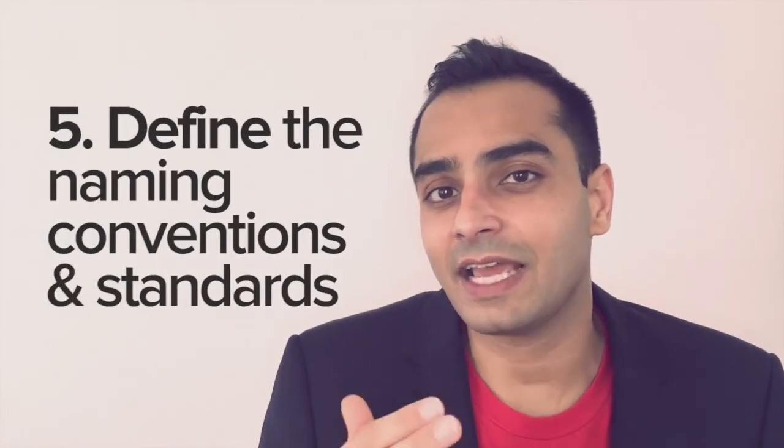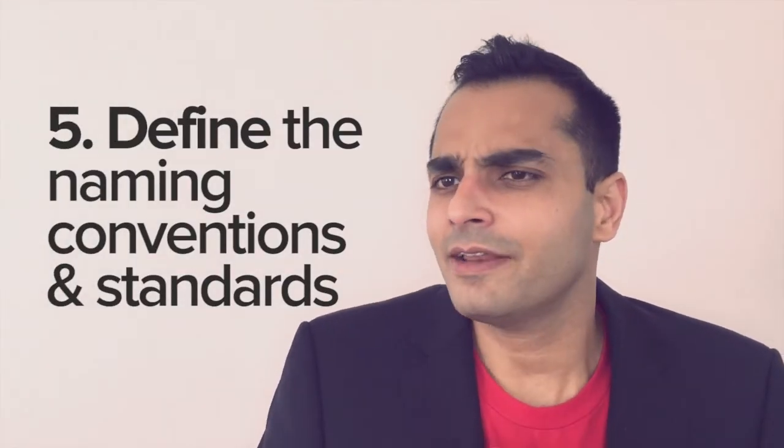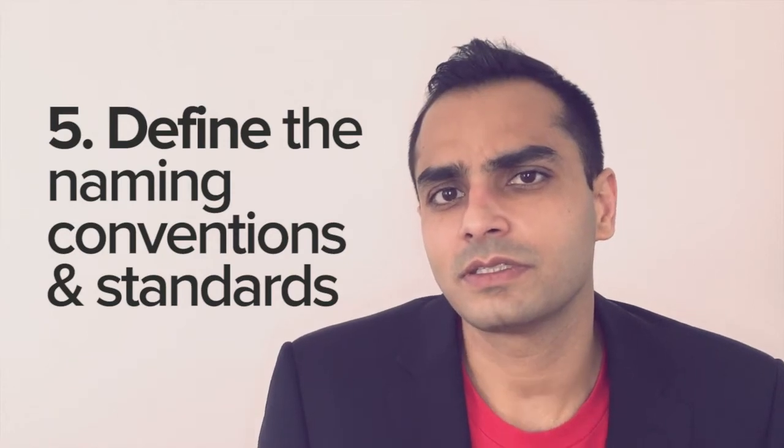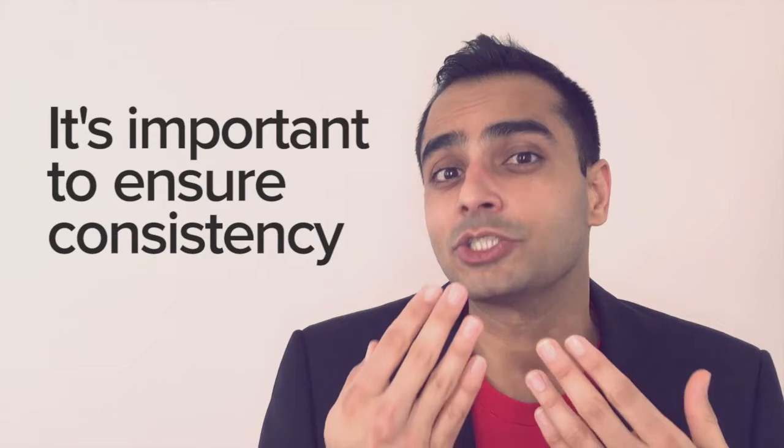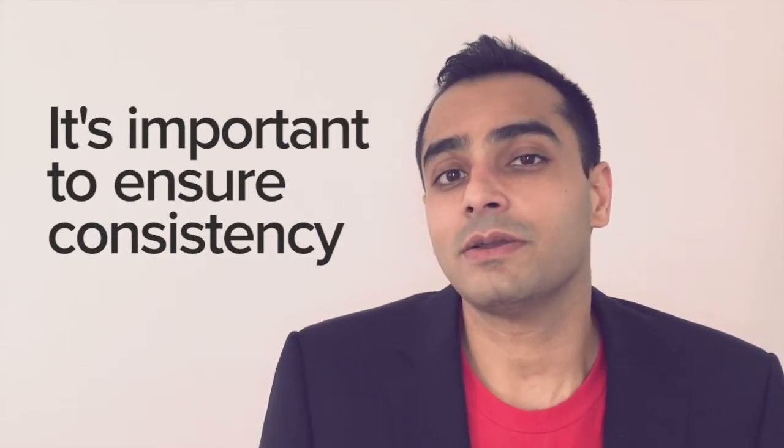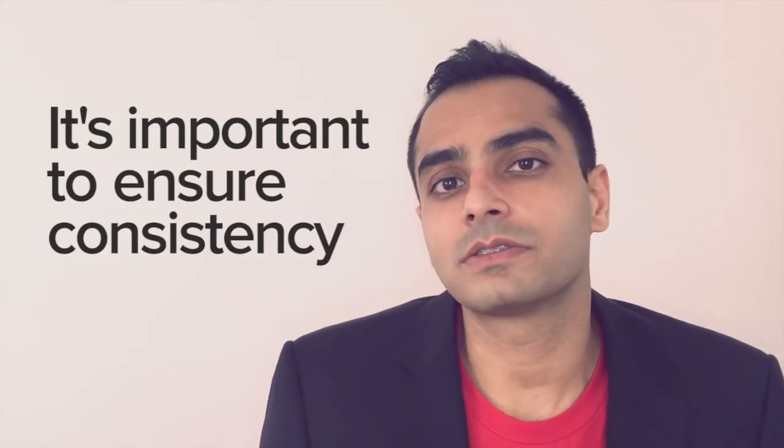Number 5, define the naming conventions and standards for your processes and for everything else associated with it. The naming of objects is very important in ensuring consistency across many process models. An example of an activity would be the verb-noun structure. And when you apply that, you get something like approve invoices.